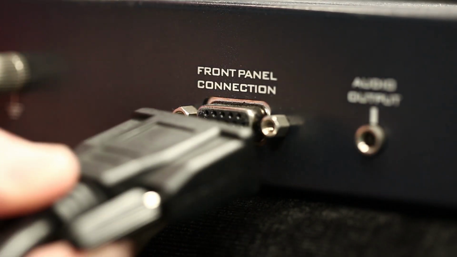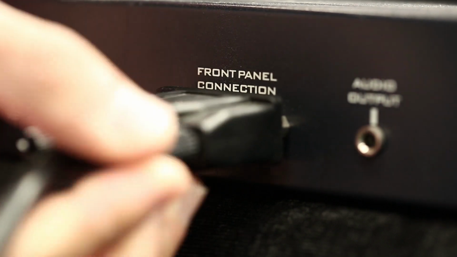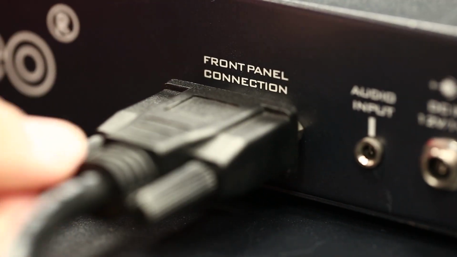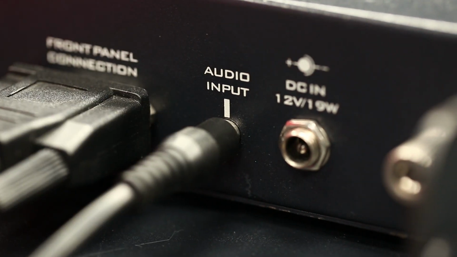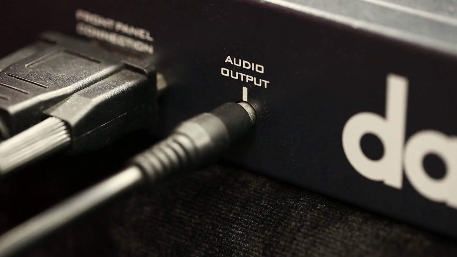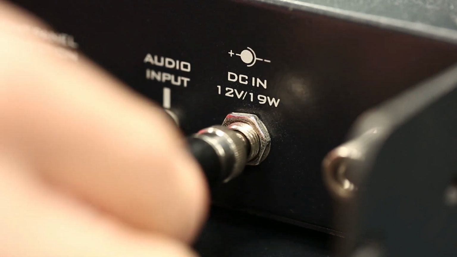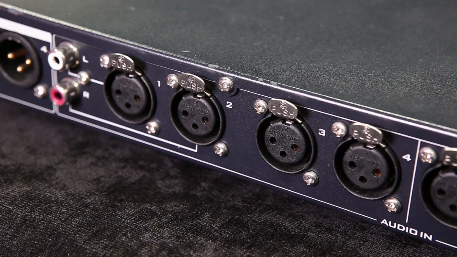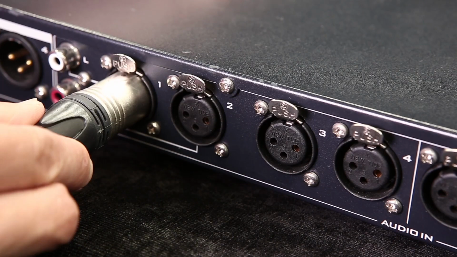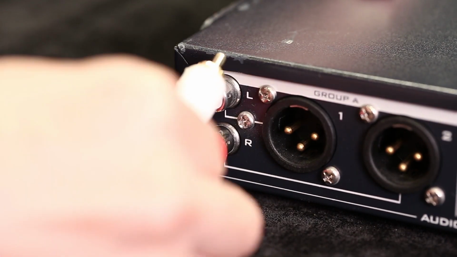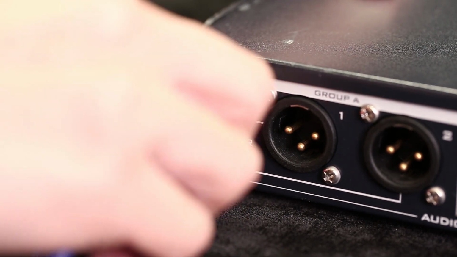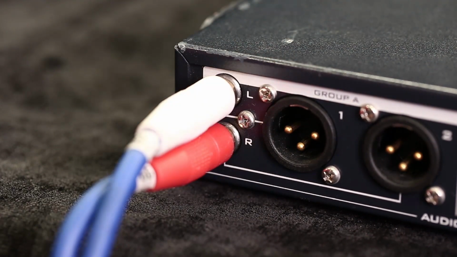Use the D-sub cable to connect the AD-200 control unit to the main unit. Use the 3.5mm audio cable to connect the audio input to the main unit's audio output. Connect the device power and then external audio channels to the respective XLR audio ports. Finally, output the AD-200 audio via an RCA cable to your input device.